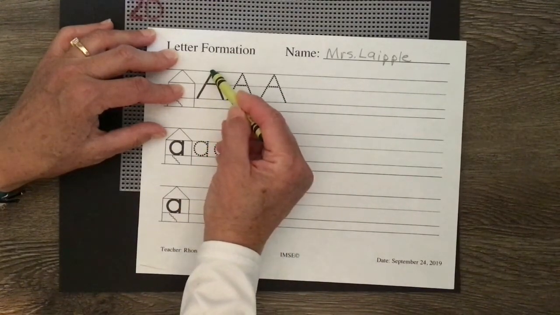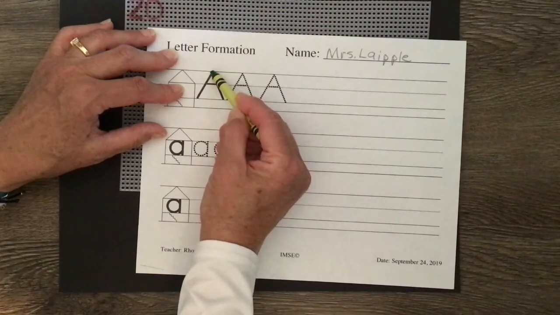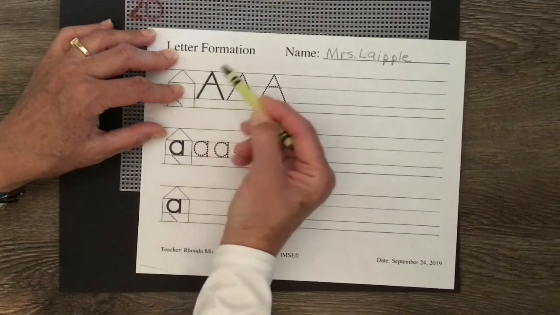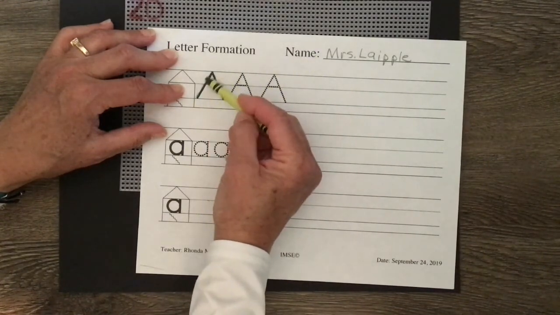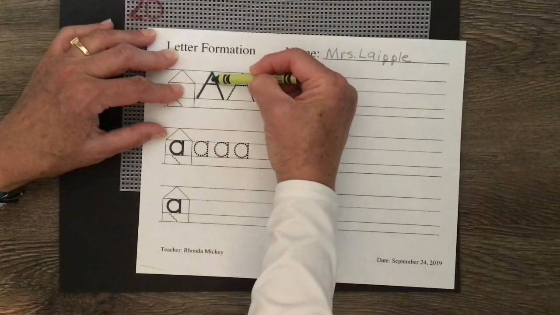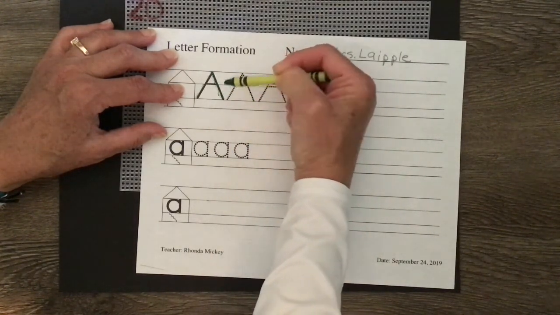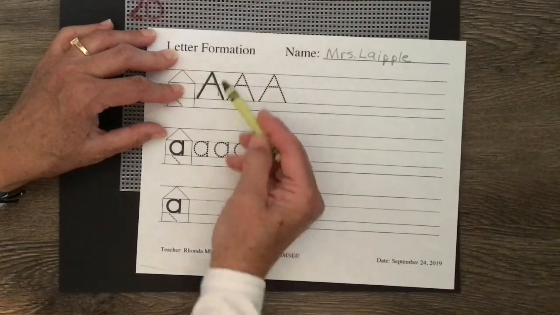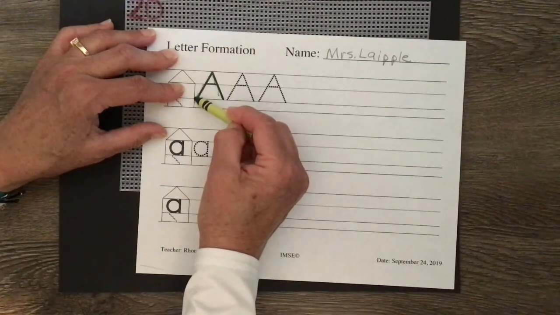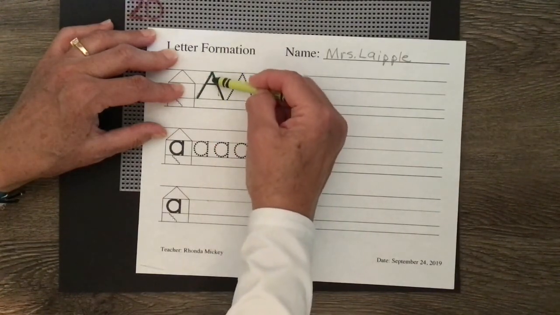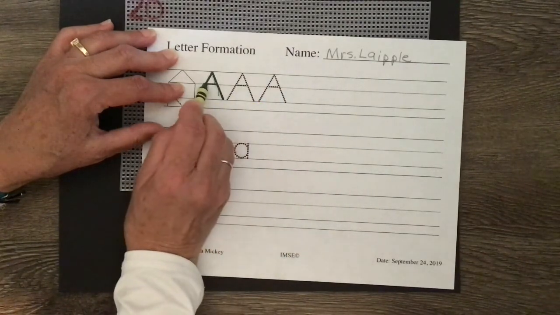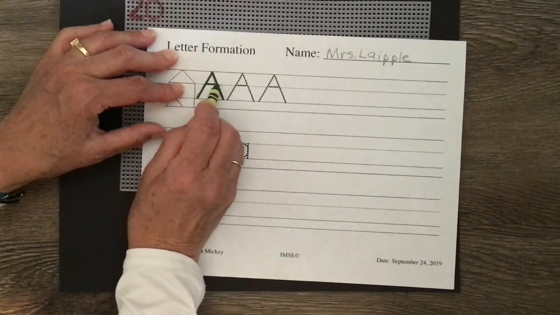So I'm going to come up here and remember, start at the top and drop. Then you have to go back to the top. We call these frog jump letters, and start at the top and drop. Sometimes the drops are straight. Sometimes I used to call these slides. Start at the top and slide. And then the little line in the middle, you start here, pull it over.